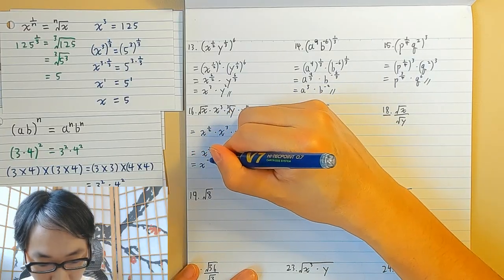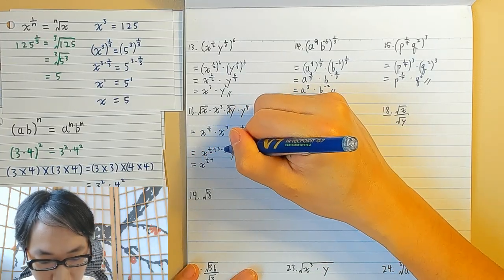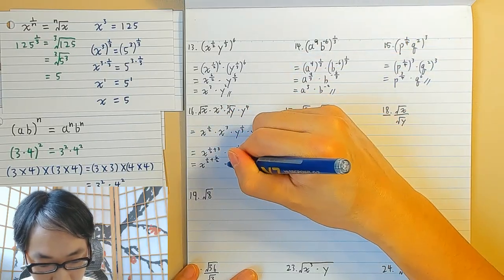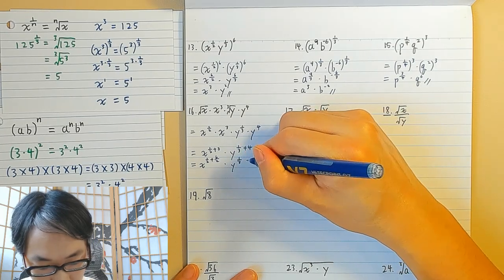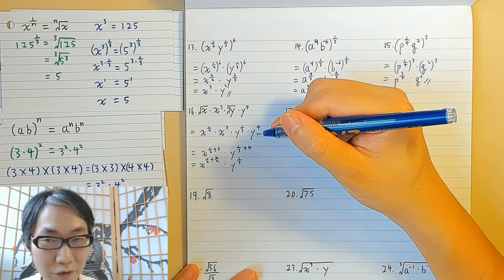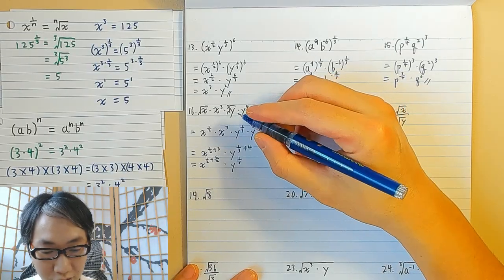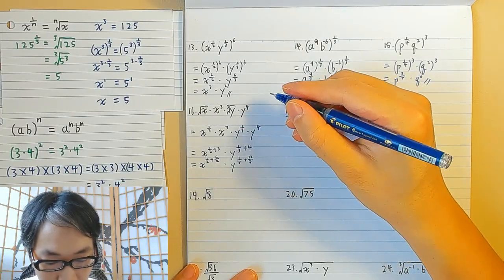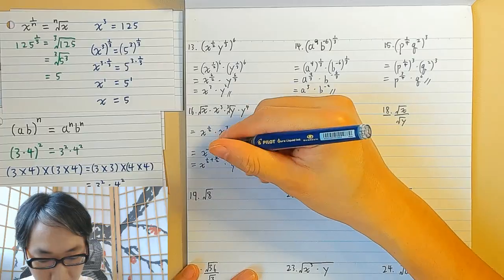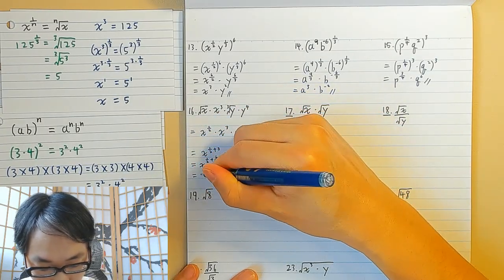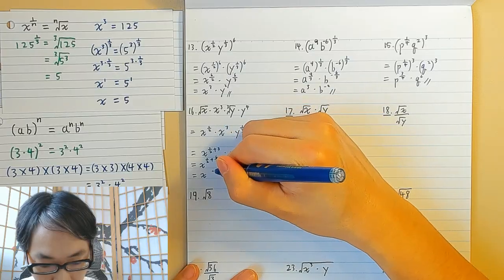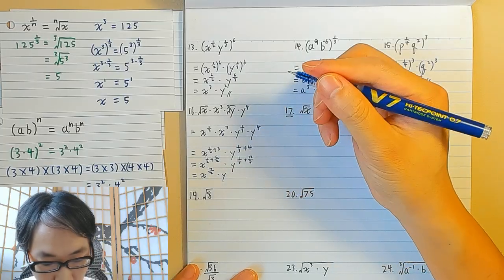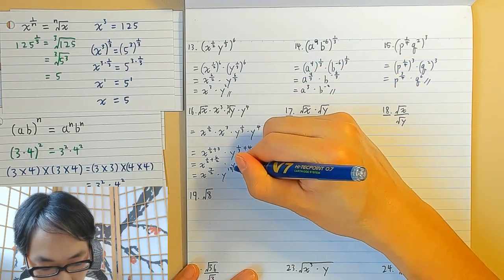So x to the power of 1/2 plus 6/2 will be equal to 3 times y to the power of 1/3. 4/3 is 4. 12/3 will be 4, because 3 times 4 is 12. Now the common denominator, this will be x to the power of 1 plus 6/2, which will be 7/2, times y. 1 plus 12/3 will be 13/3.